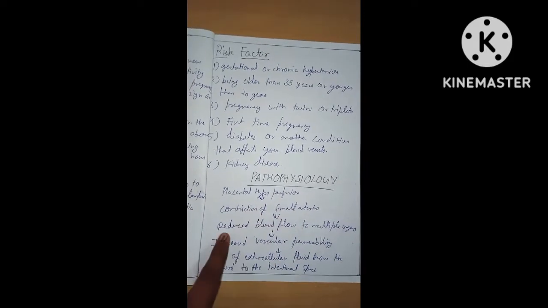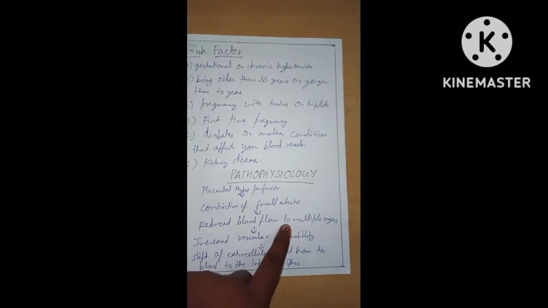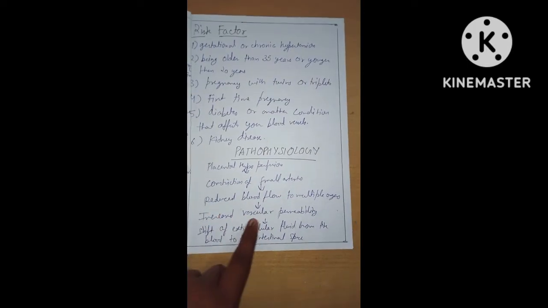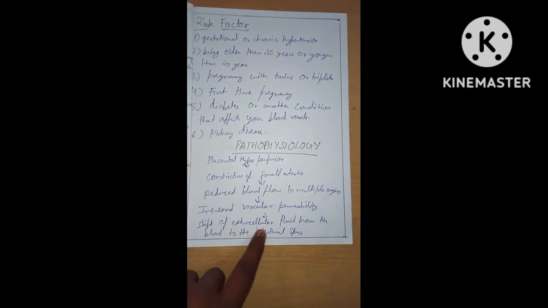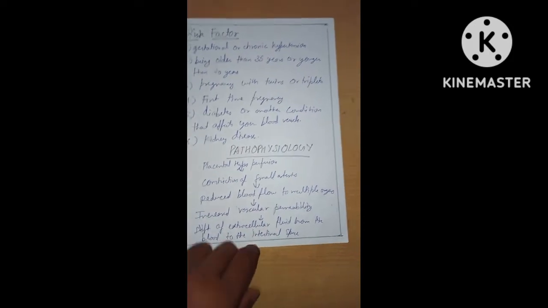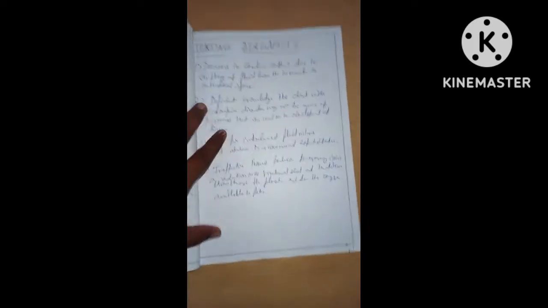Pathophysiology: placental hypoperfusion, constriction of small arteries, reduced blood flow to multiple organs, increased vascular permeability, shift of extracellular fluid from the blood to the interstitial space. Then it comes to the clinical manifestation.